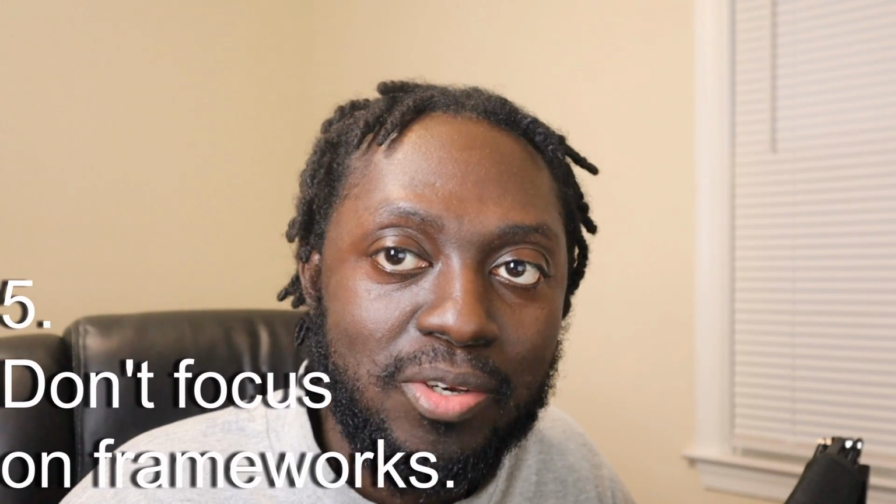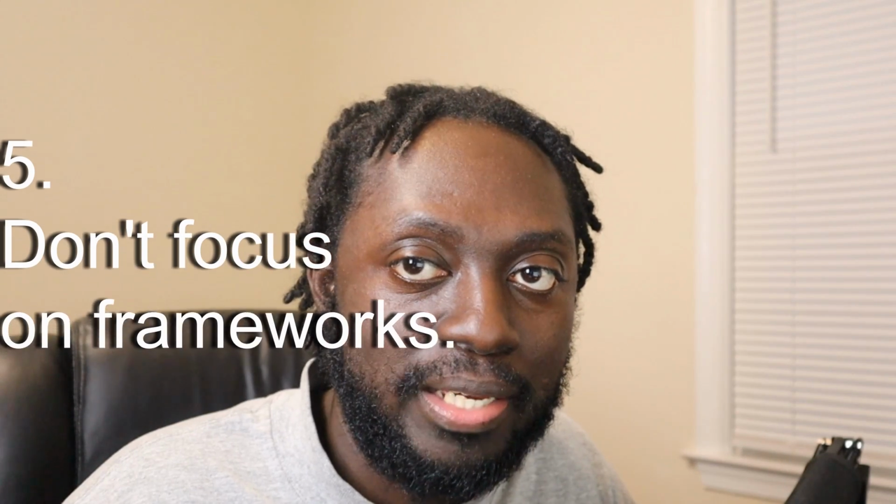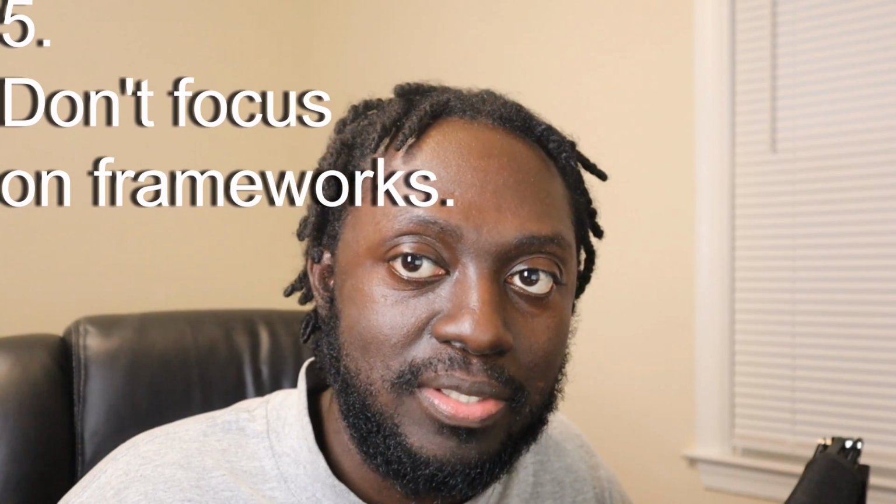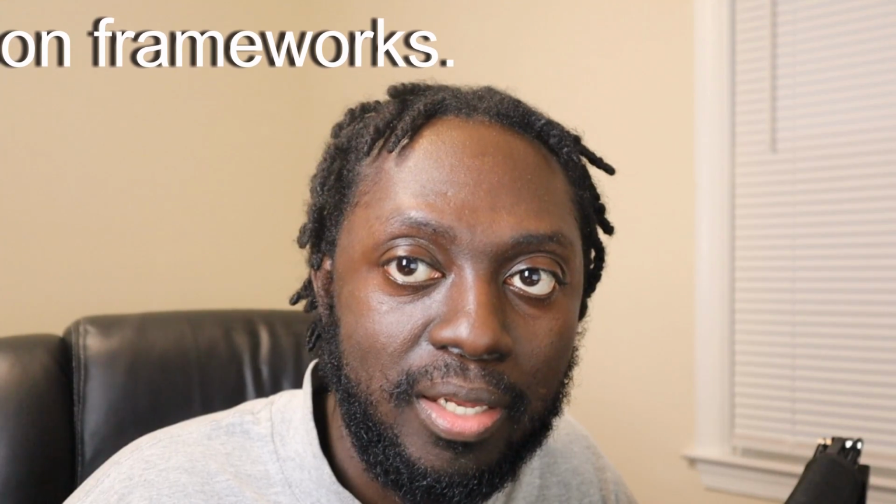Next tip. Similar to getting caught in the language wars, do not get caught up in the framework wars. This sort of goes along the same way, right? Oh, should I use Vue for my front end? Should I use Angular? Should I use, I don't know, Svelte? Should I use Nest.js? Should I use React, and so on and so forth? Well, if you're using Nest.js, you're using React, but you get the point. Doesn't really matter. What you care about is your fundamentals.